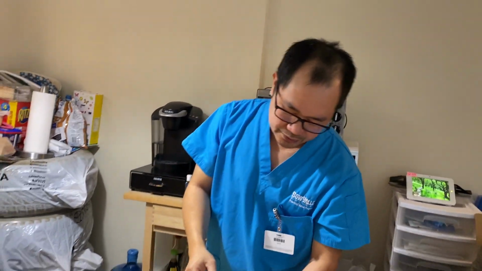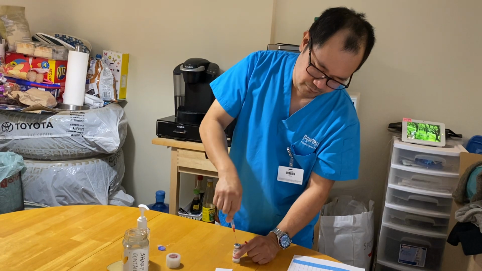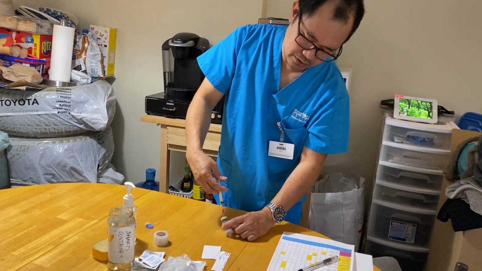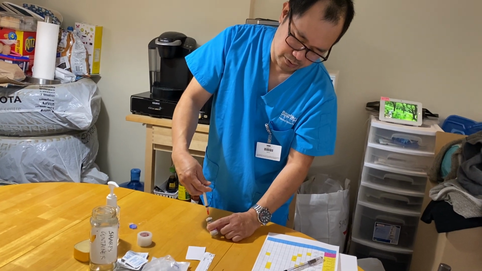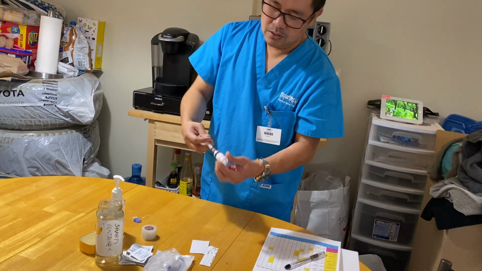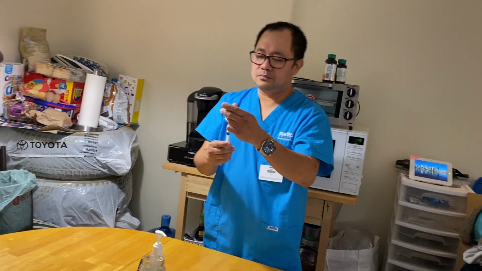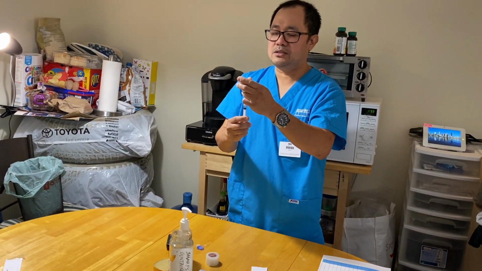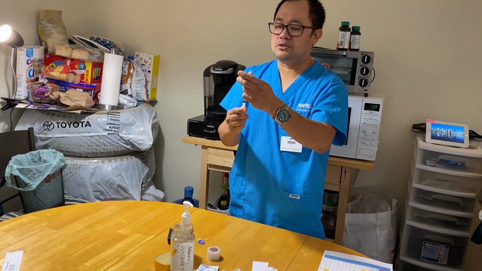I'm going to inject it inside the medication vial, slowly, not to produce air bubbles. Now I'm going to withdraw 1 ml of medication from the vial, slowly, not to produce air bubbles in the syringe.